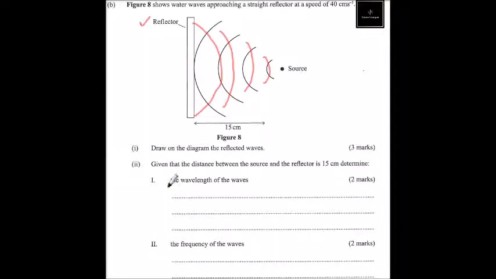Part B, given that the distance between the source and the reflector is 15 centimeters, determine the wavelength of the wave. So wavelength is equal to distance divided by number of waves.